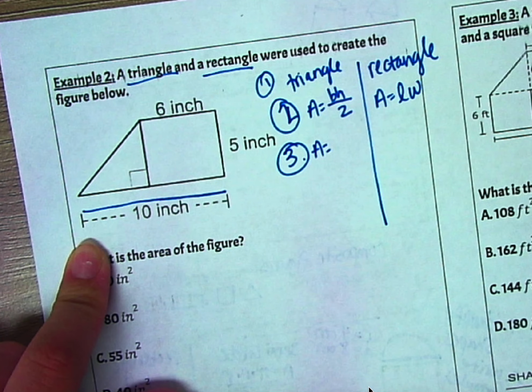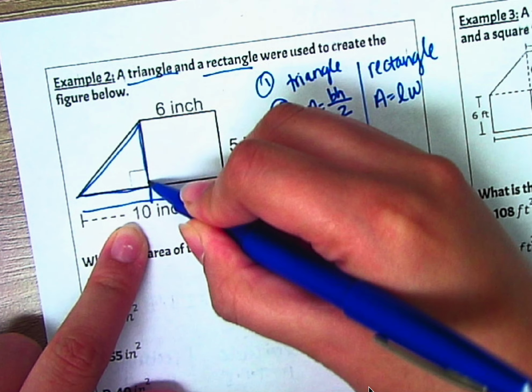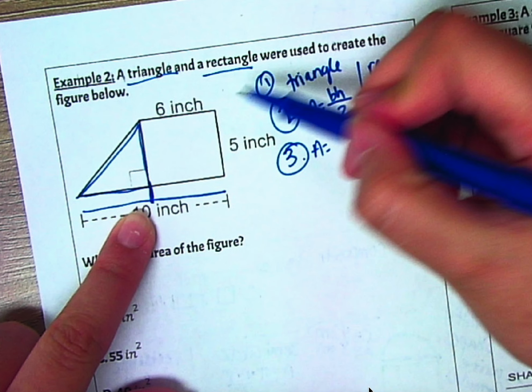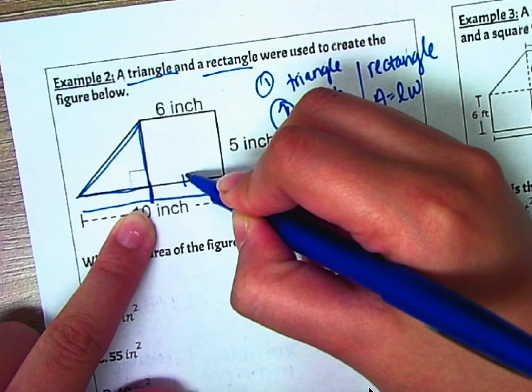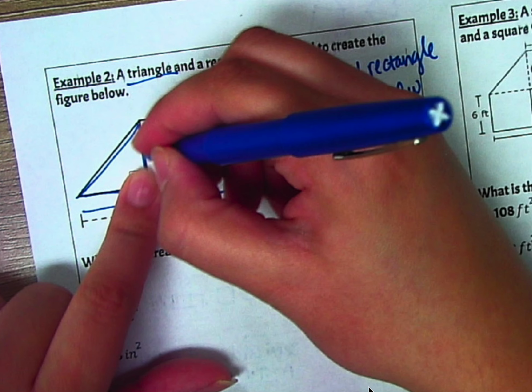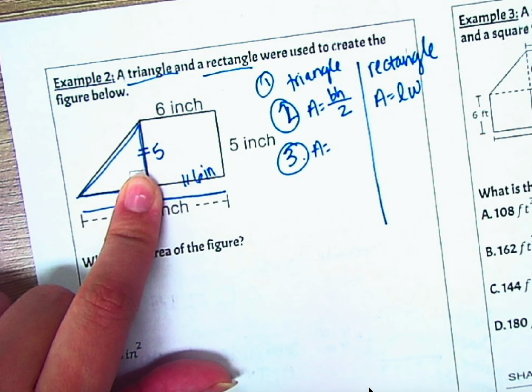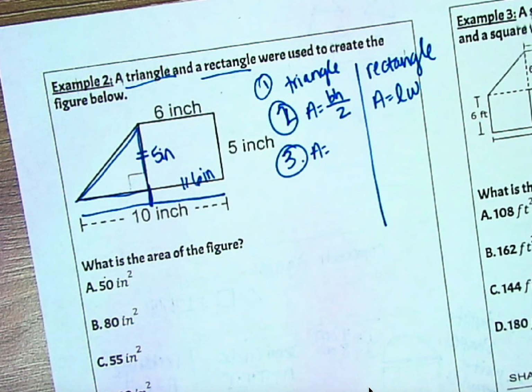Do I need all of the bottom? No. My triangle is only going up to here. But I do know that this is going to be the same as this. This is 6 inches. Okay, that means that this 5 is going to be the same. So I'm just plugging in numbers. This is going to help you.